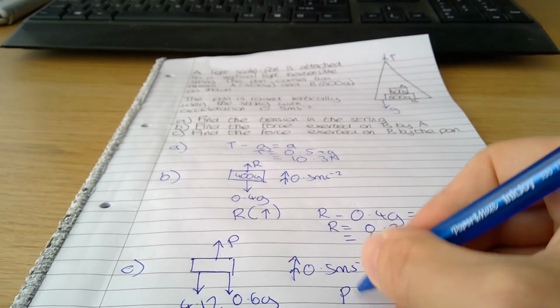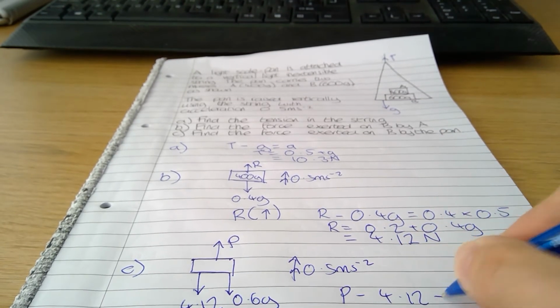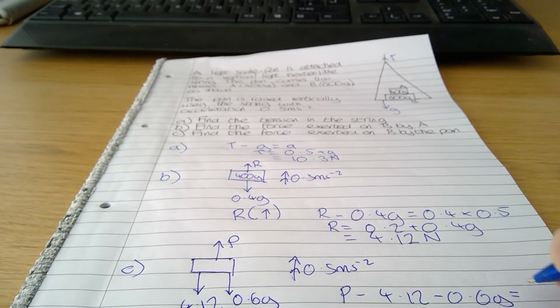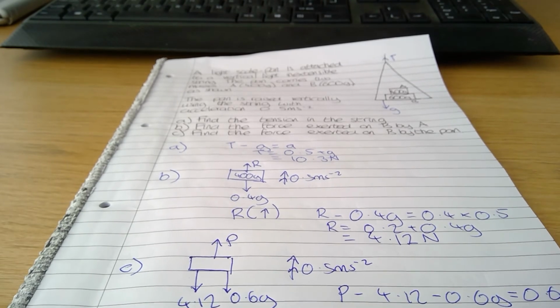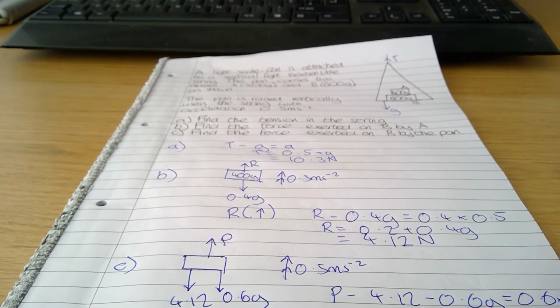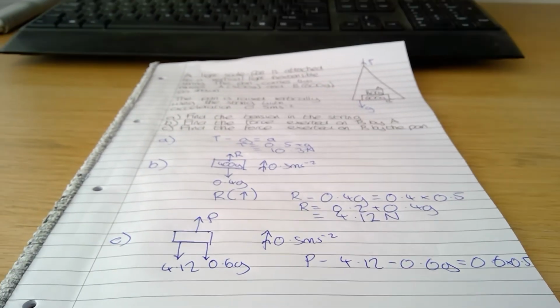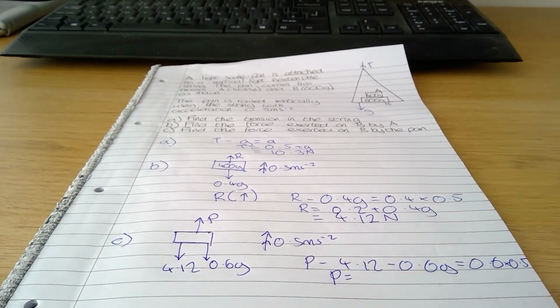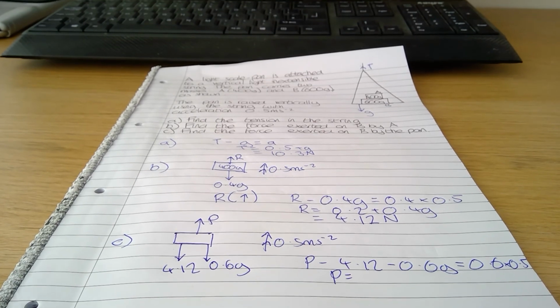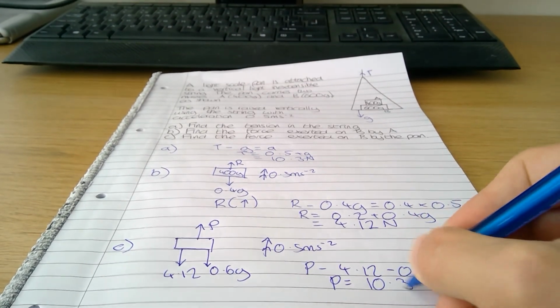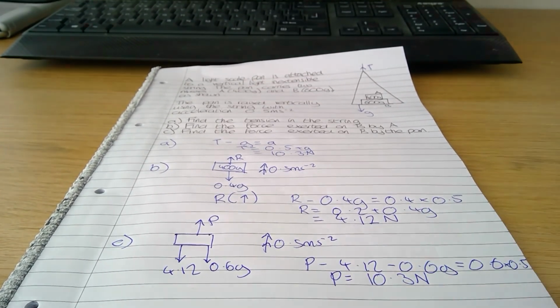So P subtract 4.12 subtract 0.6 G will be equal to the 0.6 for its mass times 0.5. And again, we can just solve that to find what P is, which comes to 10.3 newtons. And there we have it.